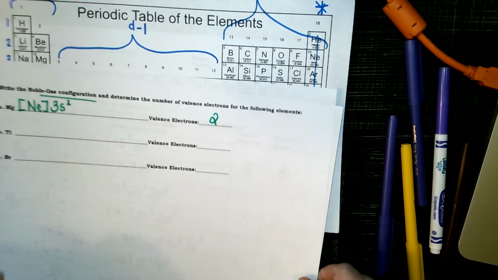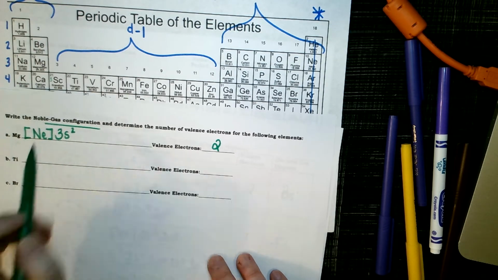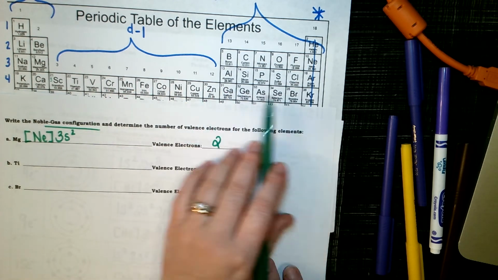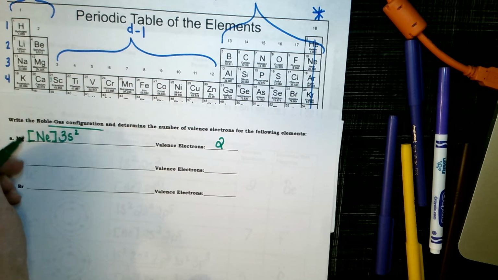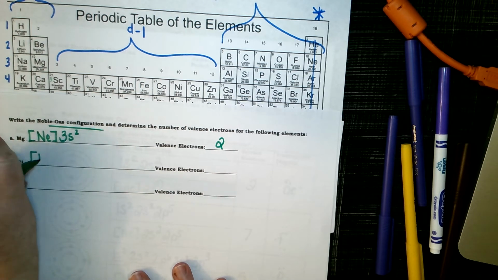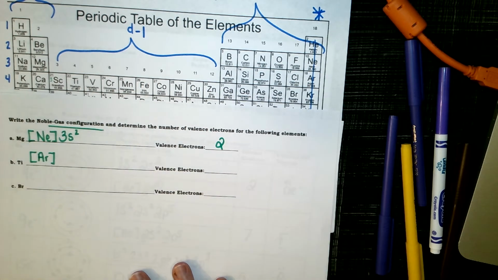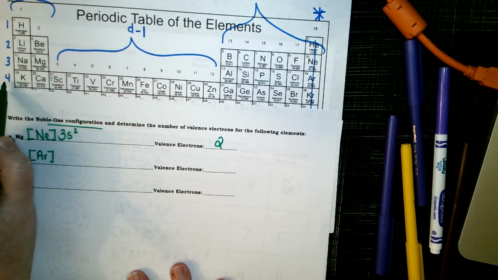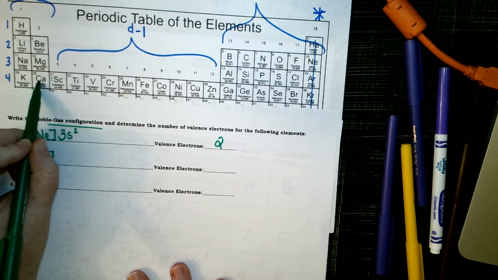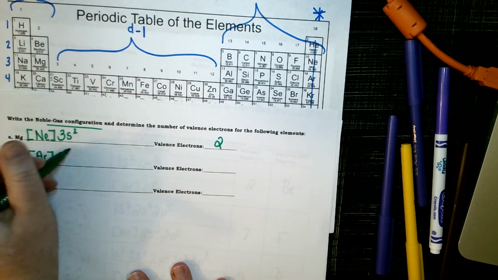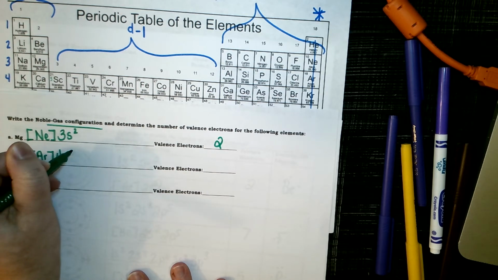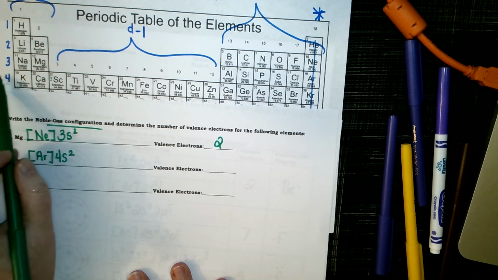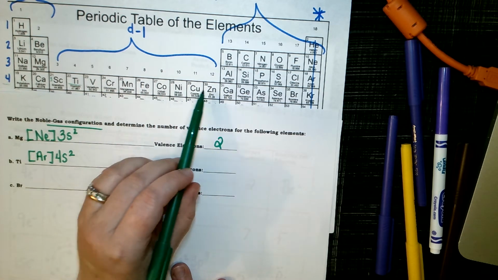For titanium, titanium is here in the 4th row. So for titanium, to select its noble gas, we follow over and up. So we select argon for our noble gas. And then we move on from electron 18 to electron 19. We're in the 4th energy level. The S block can hold 2. So 4s2.